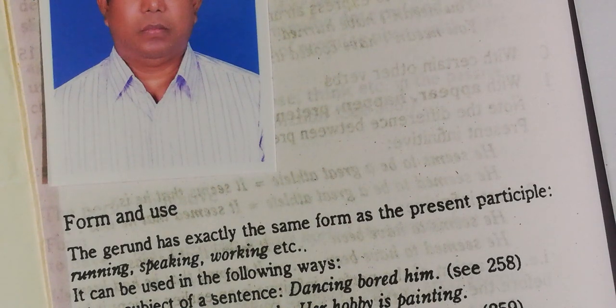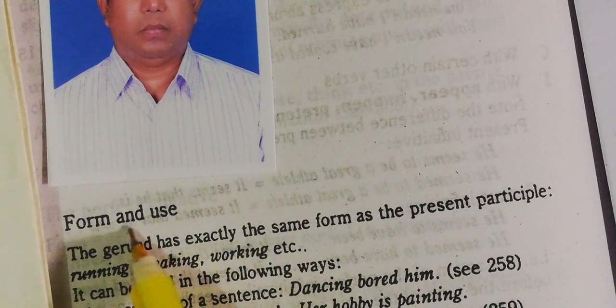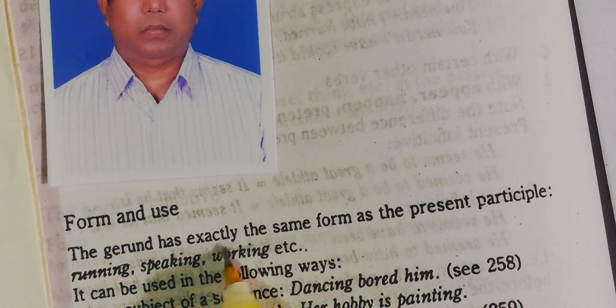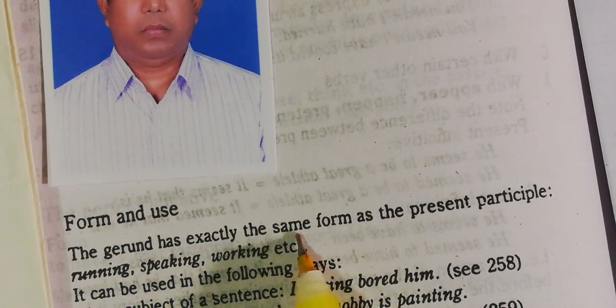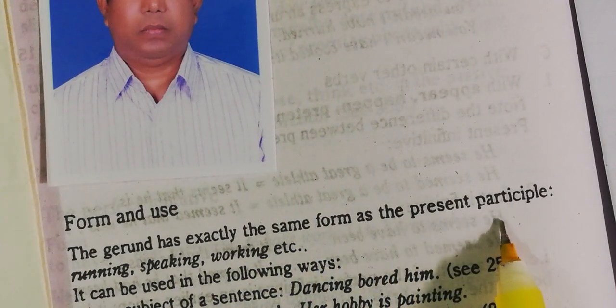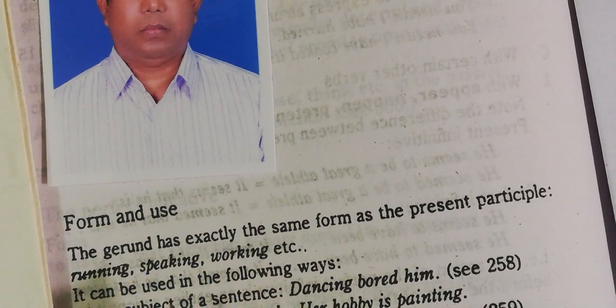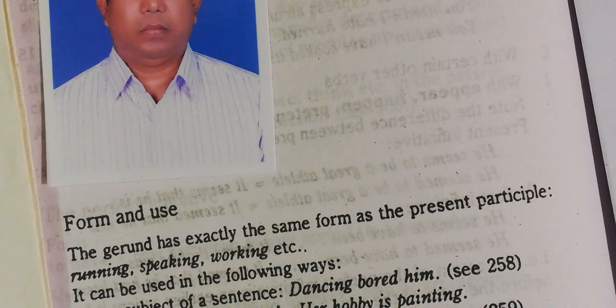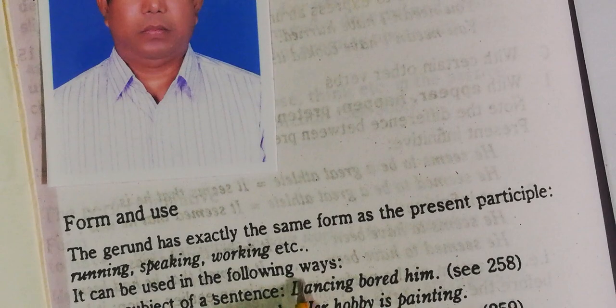Gerund. Form and use. The gerund has exactly the same form as the present participle. For example, running, speaking, working, and so on. It can be used in the following ways.